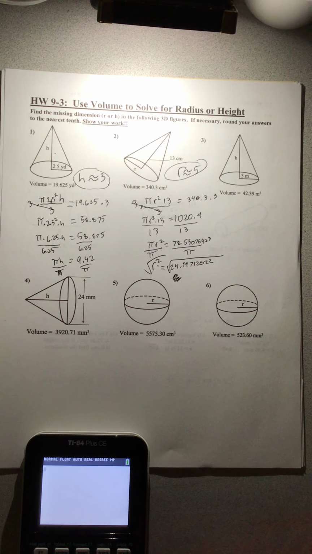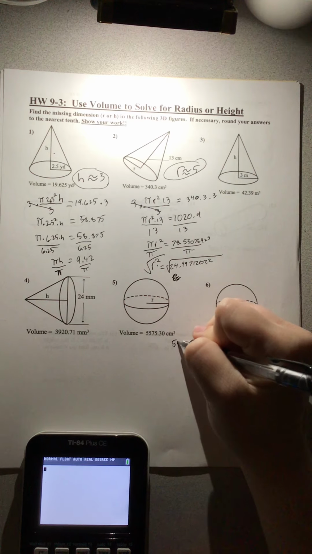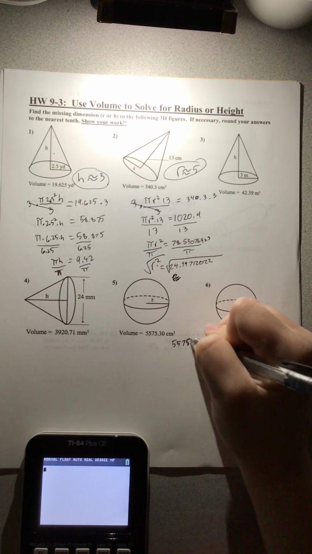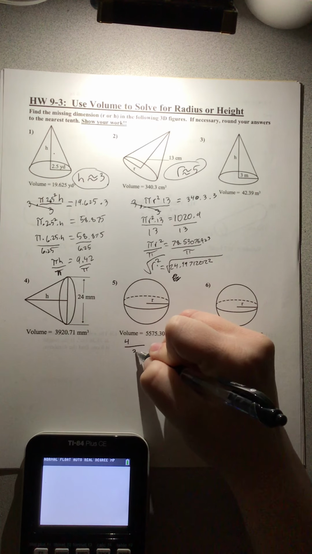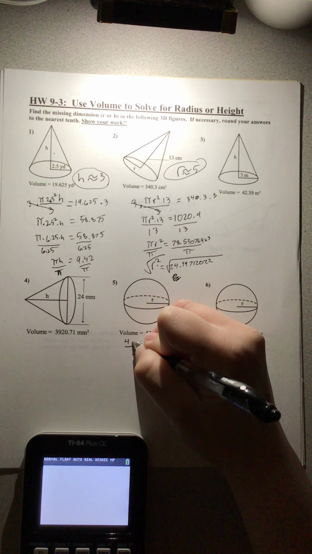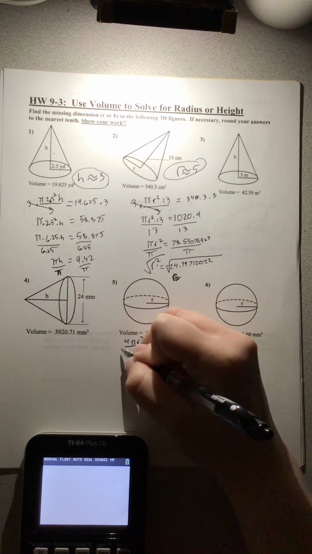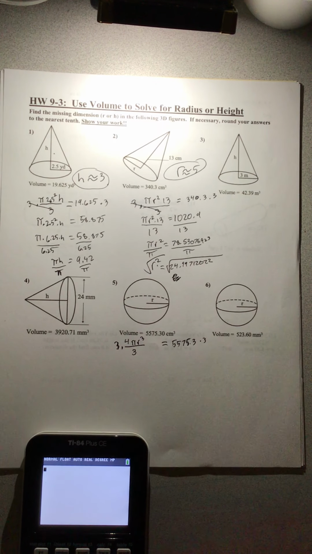Okay, so let's reverse engineer this one here. So we get 5575.3. And we know that our sphere is 4/3 pi r cubed. Well, we don't know our radius, so multiply by 3 on both sides.